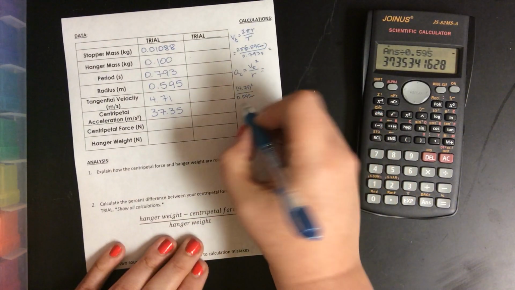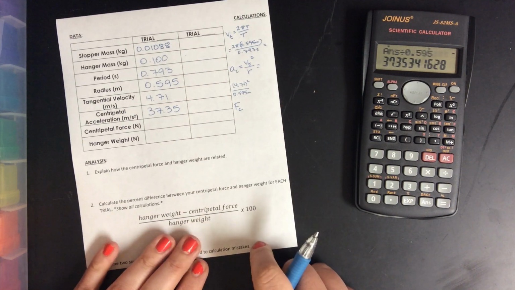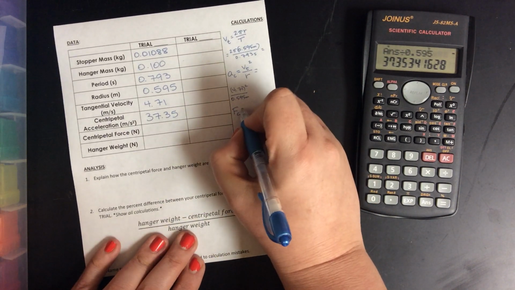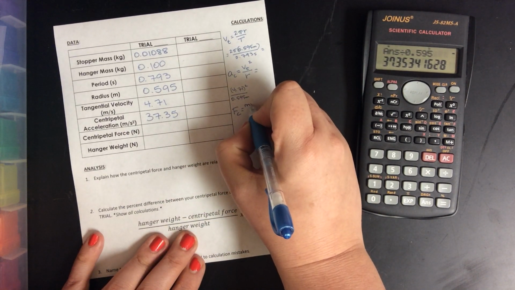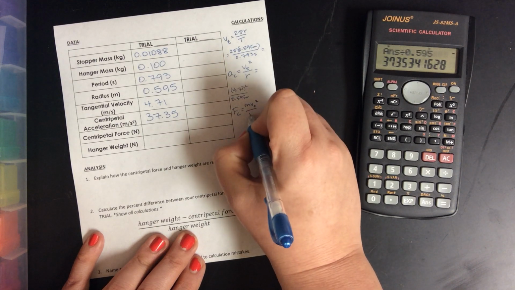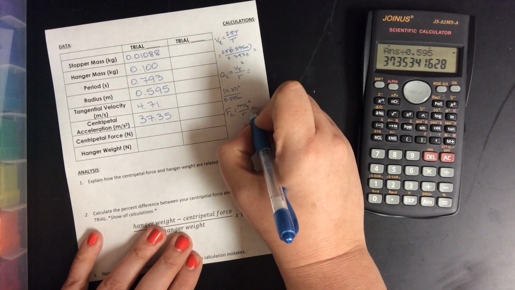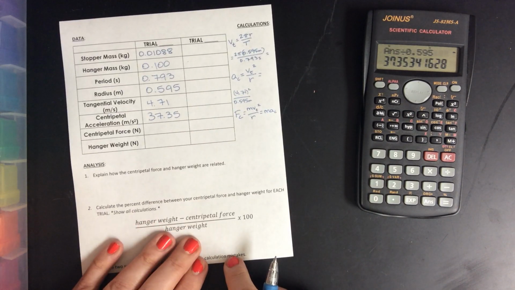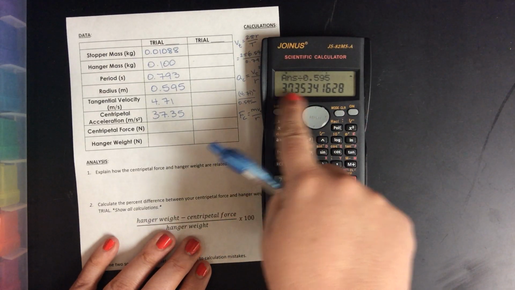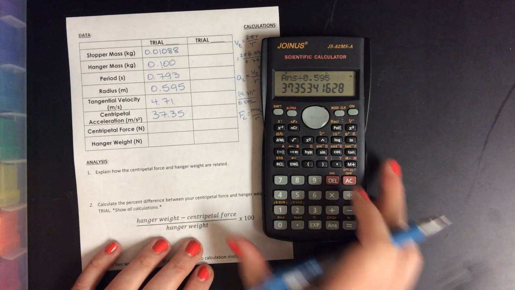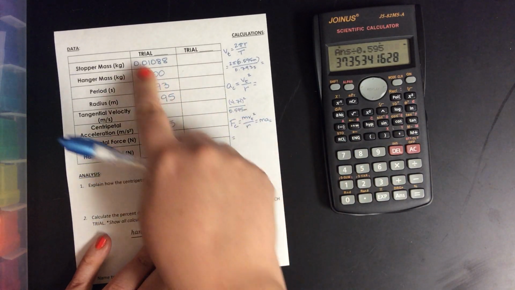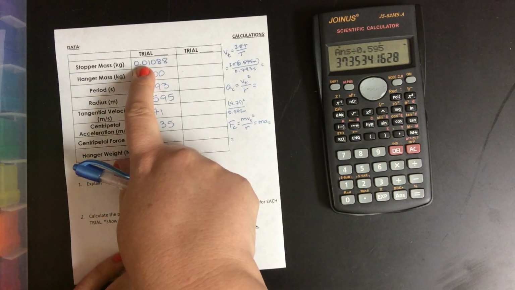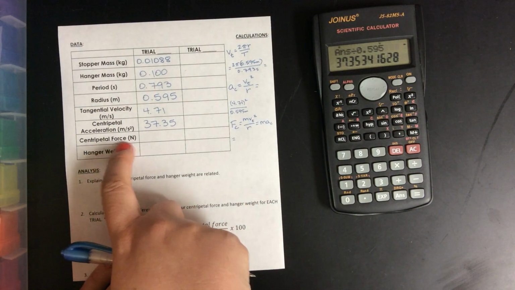Next is centripetal force. So there's 2 ways that you can do centripetal force. You can do mass times velocity squared divided by radius. But you can also do mass times acceleration. Well, guess what? I've already got the acceleration in my calculator. So I'm going to just do my mass, and it's stopper mass because it's the force acting on the stopper.